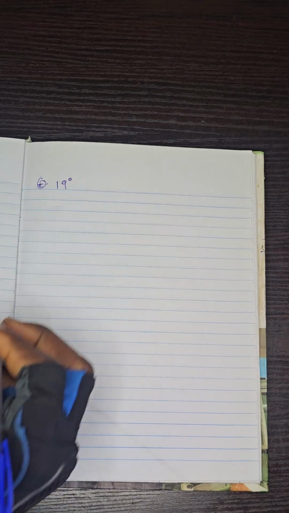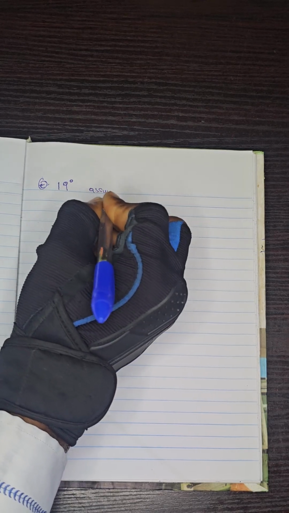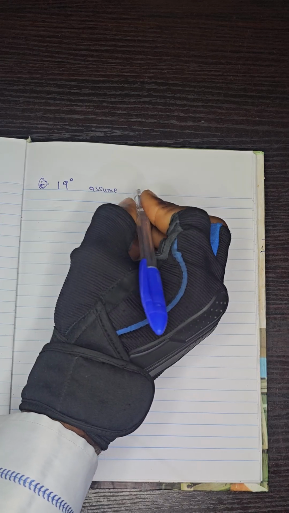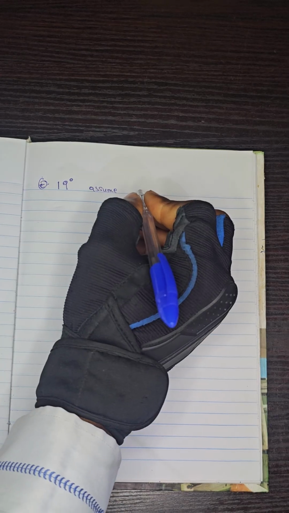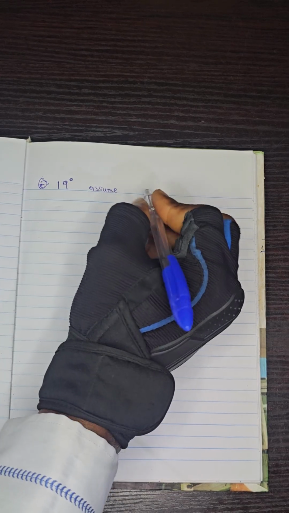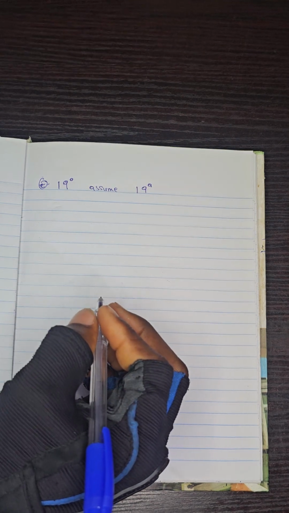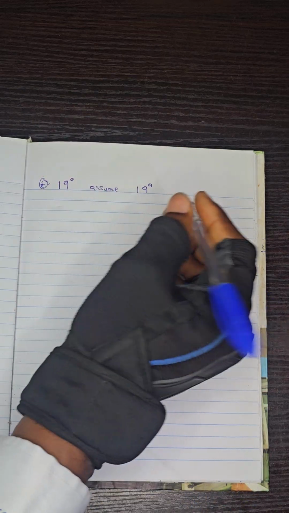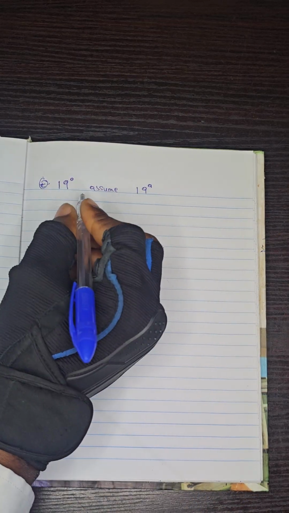So this 19 raised to power 0, let's assume this 19 is raised to power anything at all. Let's say 19 raised to power A. Are we together? That A is any index that we don't know. A can be any value. Let's assume a whole number value.